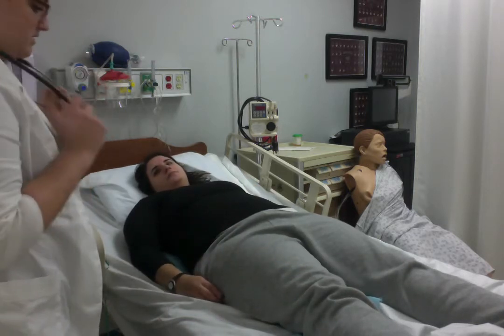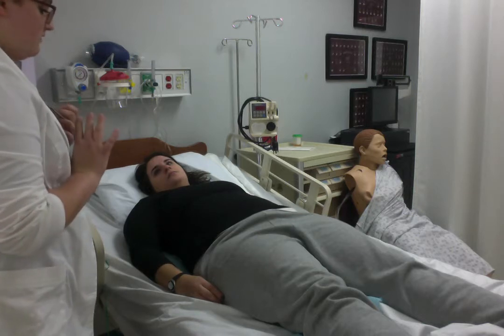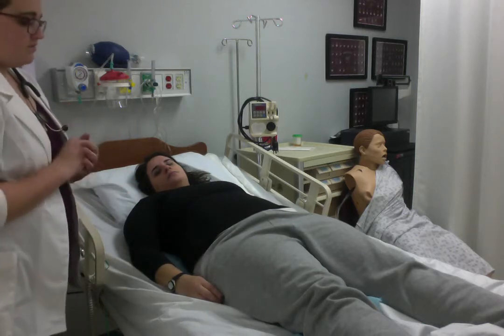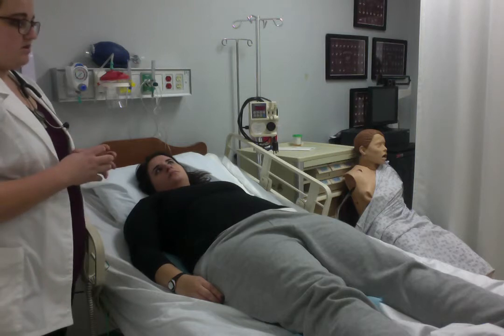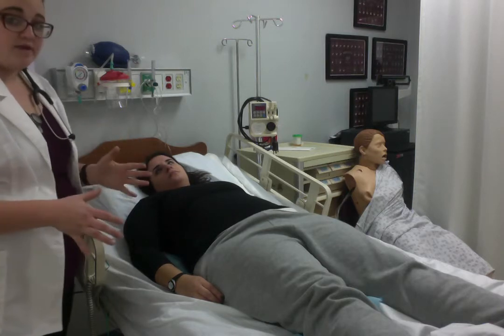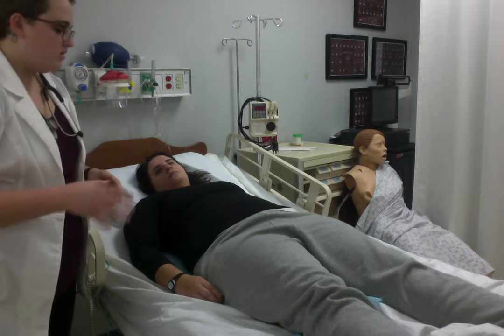So the first thing I'm going to start with is auscultating the stomach, and I'm going to check in all 4 quadrants and listen for bowel sounds. If I didn't hear any, the maximum I'd want to listen would be 5 minutes. If I didn't hear anything in 5 minutes, we'd have a problem.